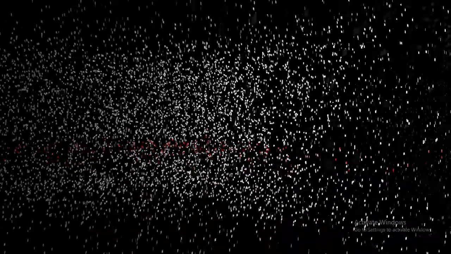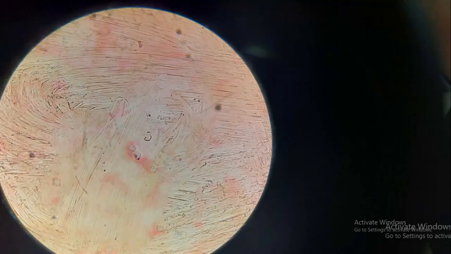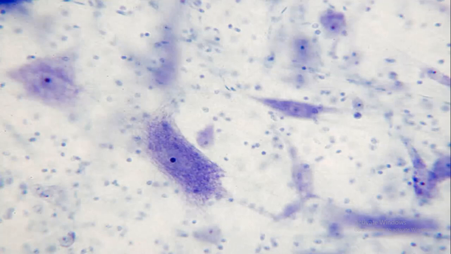This is a slide of simple squamous epithelium, and you need to be able to draw the cells, which are simple squamous. You need to draw about 3 to 4 single cells at high power. This slide is at high power, so we cannot really appreciate it using this slide, but we can use this other slide.